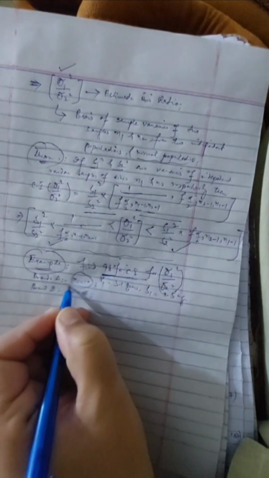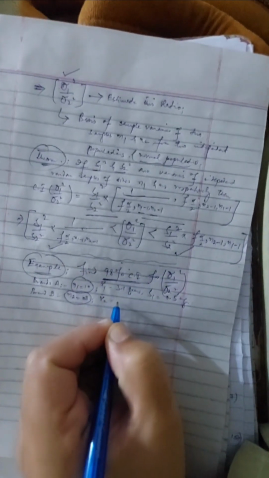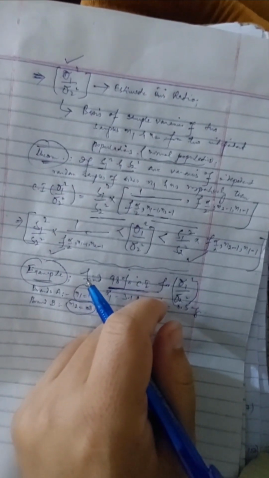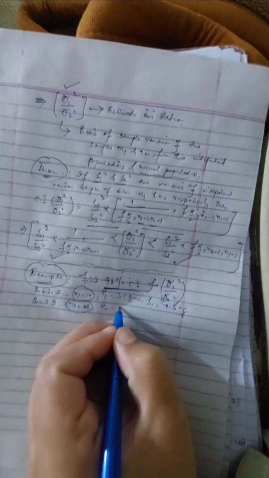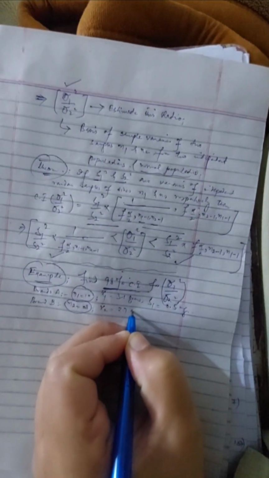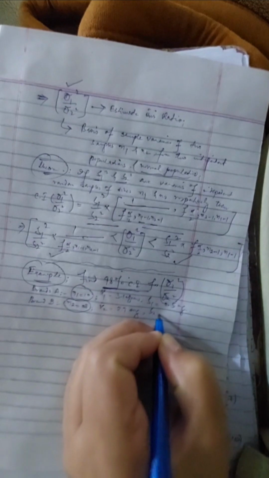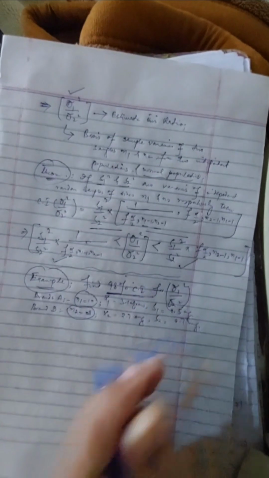The sample size for n2 is 8, and it has 2.7 milligrams of nicotine, so x2 bar is 2.7 milligrams, and the standard deviation for sample 2 is equal to 0.7 milligrams.